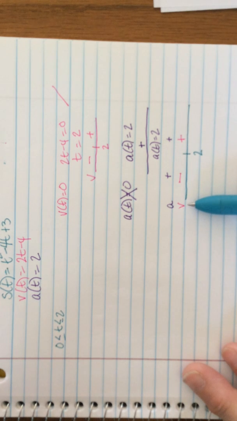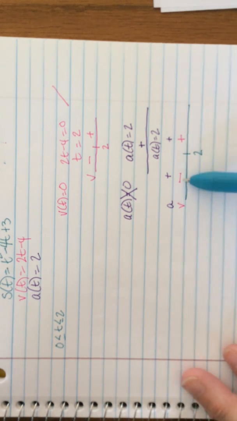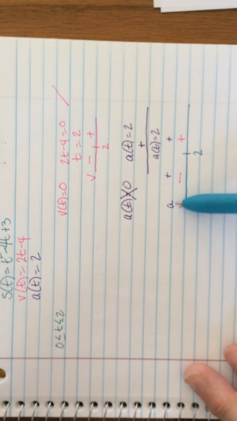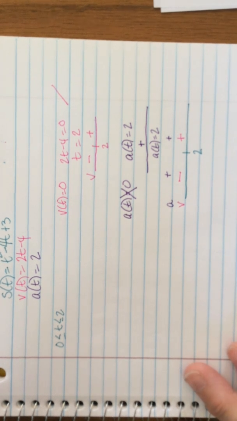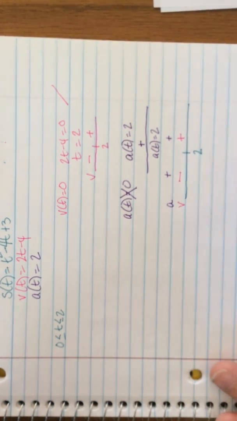Because the velocity is negative, this particle is moving to the left. Since acceleration is positive, that means the particle is slowing down.